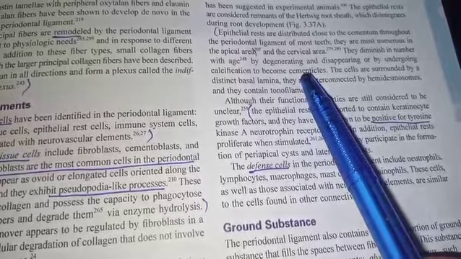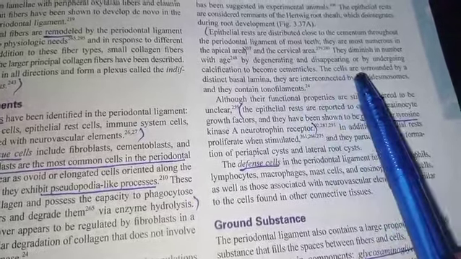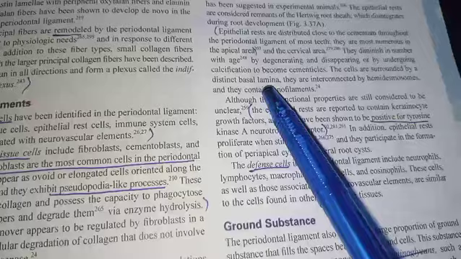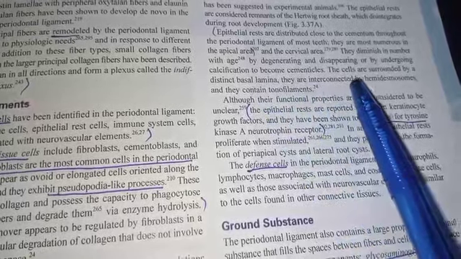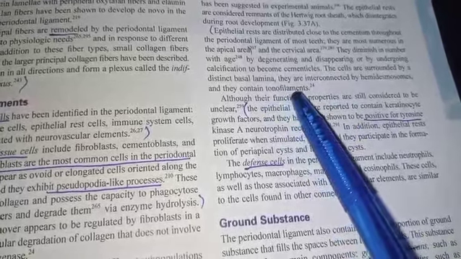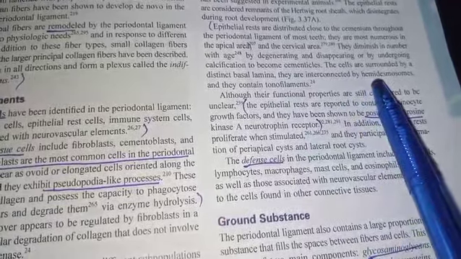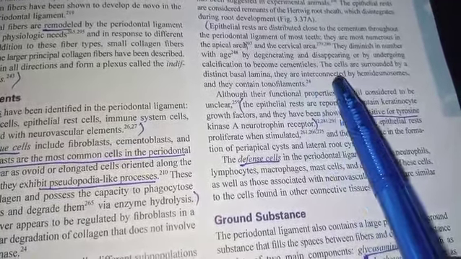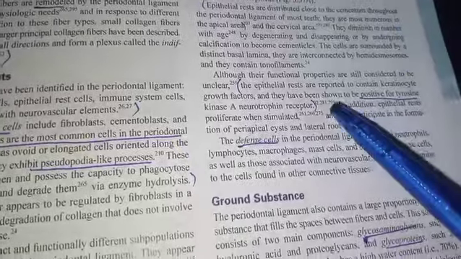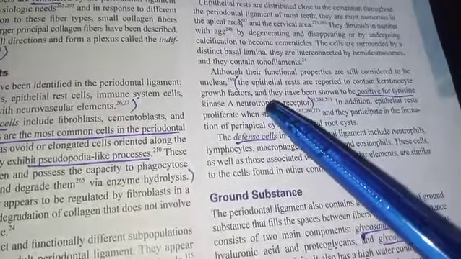These epithelial rest cells are surrounded by a basal lamina. They are interconnected by hemidesmosomes and they contain tonofilaments, meaning they are interconnected by hemidesmosomes and filaments. The functional properties are still considered to be unclear.